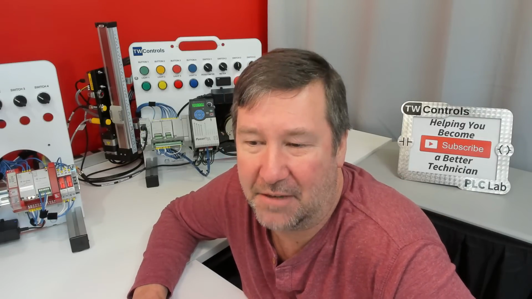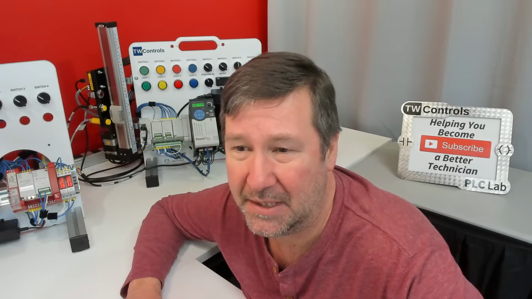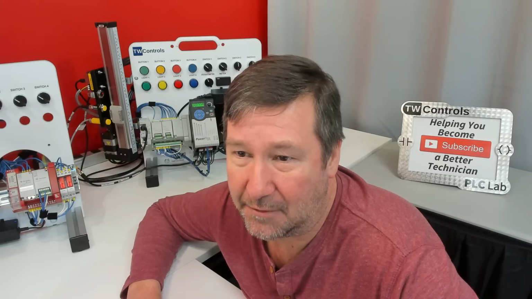Okay, but you say weigh scales, temperature, pH. I get that, but what are you collecting them through? Are they just wired right into your CompactLogix? I mean, if so, there's no need for Modbus TCP. All right, where are we at?